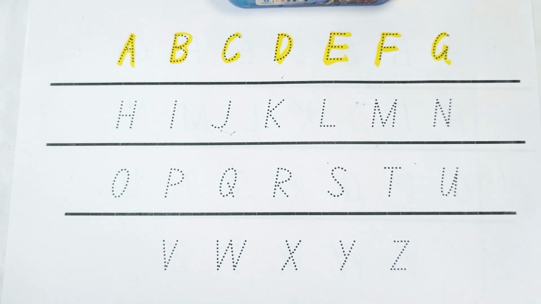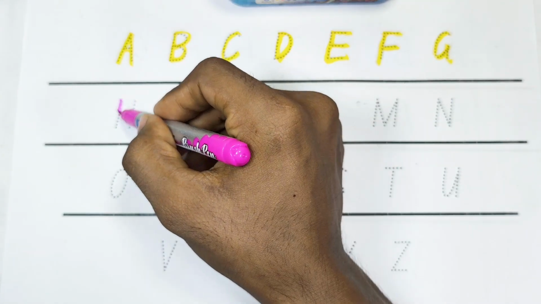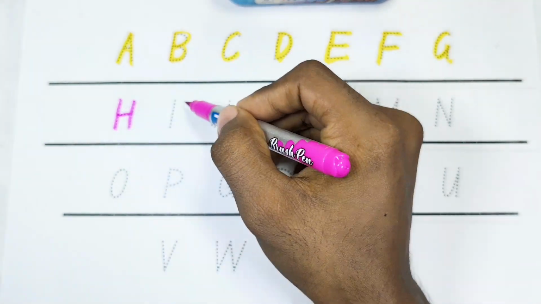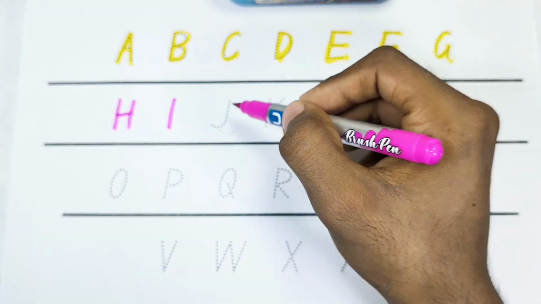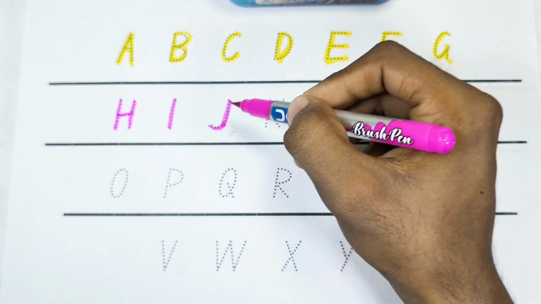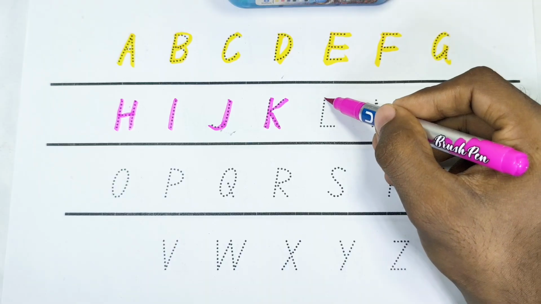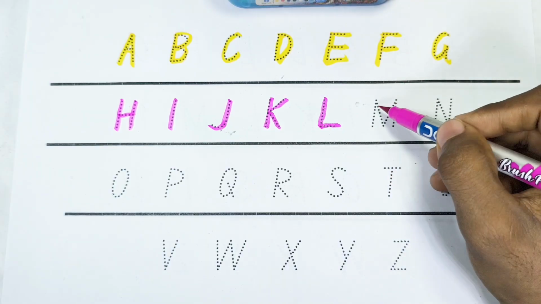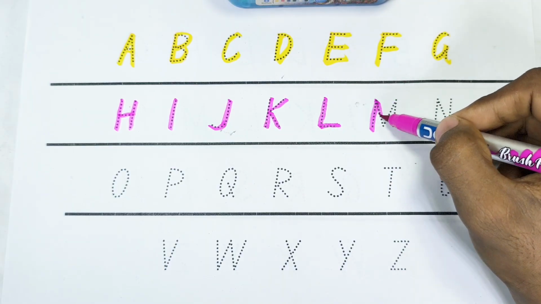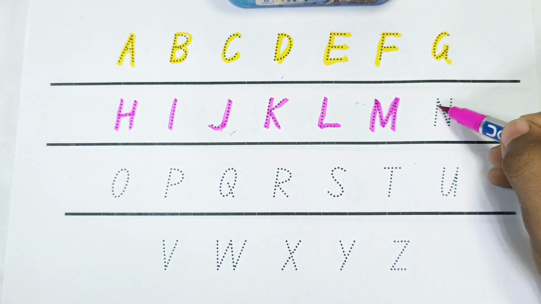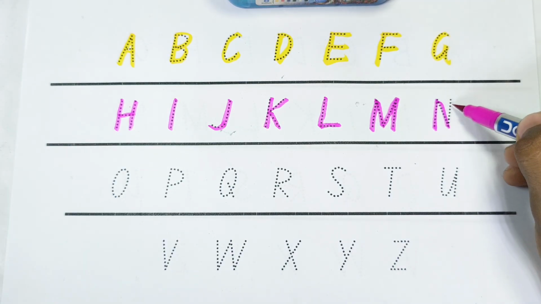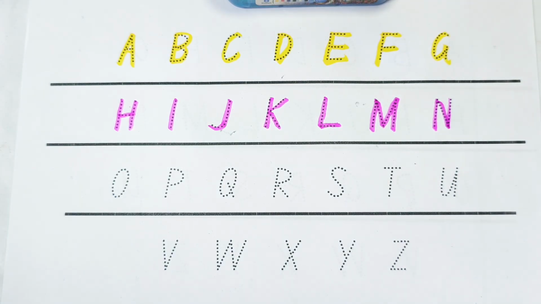G for God. Kids, now you draw H. H for helicopter. I for ice cream. J for joker. K for king. L for lion. M for moon. N for nose. Kids, now you draw O.